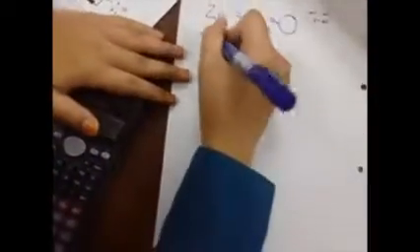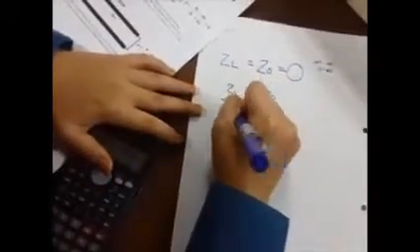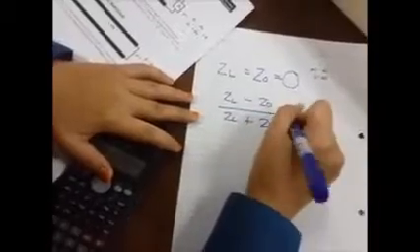When ZL is equal to ZO, the reflection coefficient will be 0. As we see in the formula, ZL minus ZO divided by ZL plus ZO equals 0.